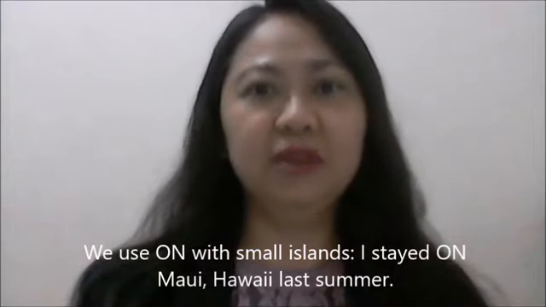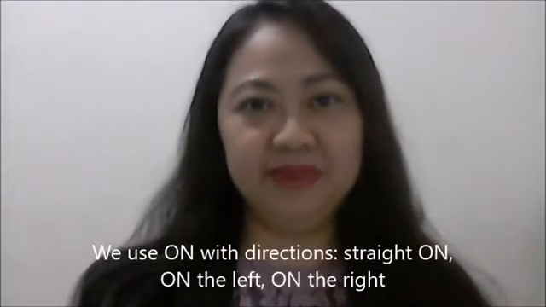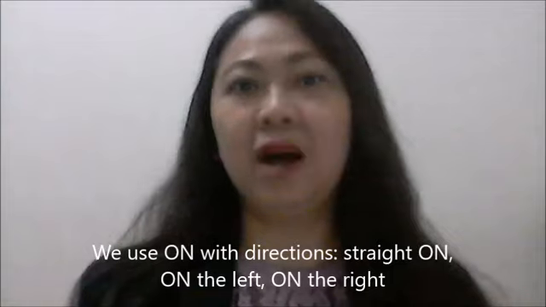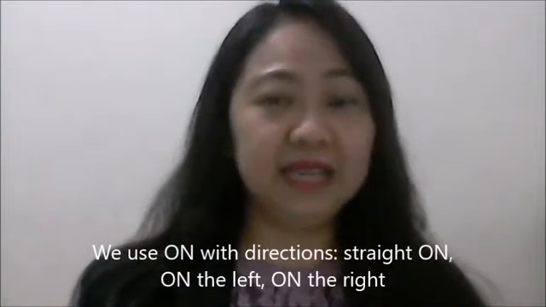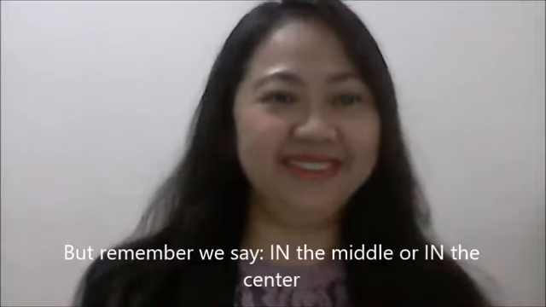We also use on with directions. For example, straight on your left, on your right. But remember, we say in the middle or in the center.